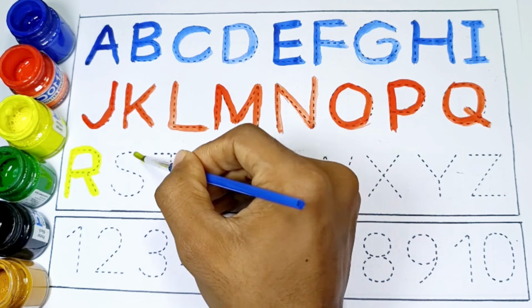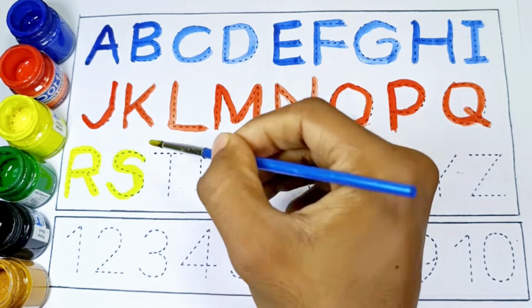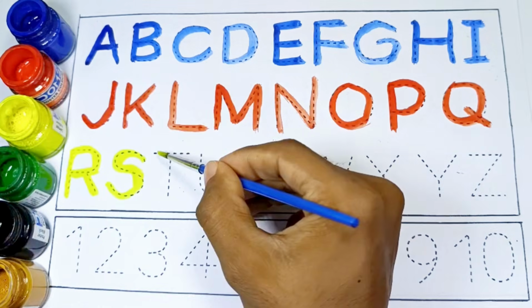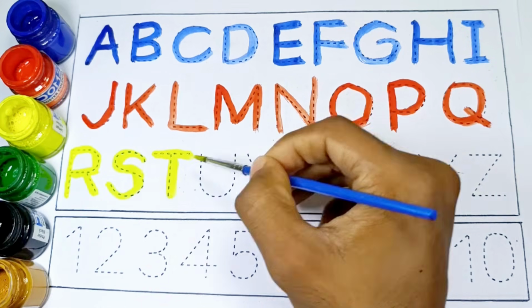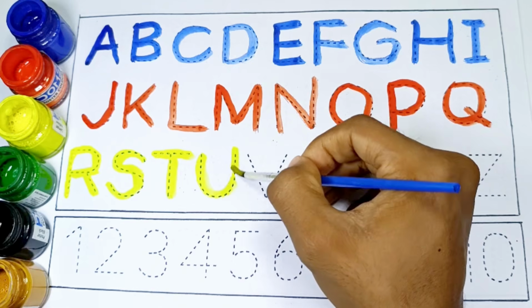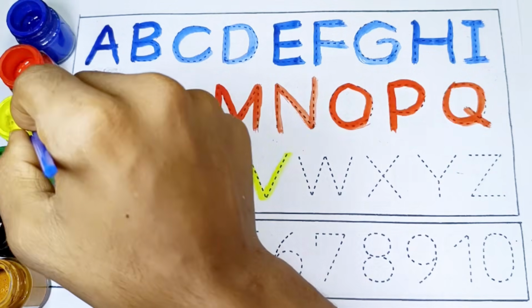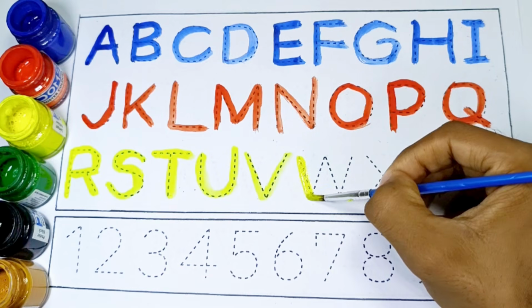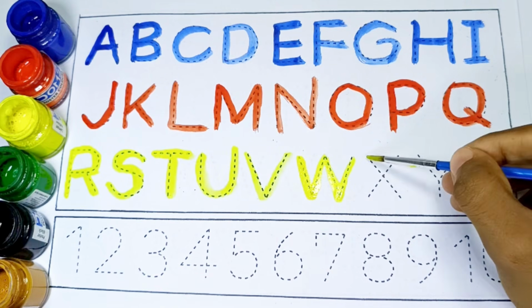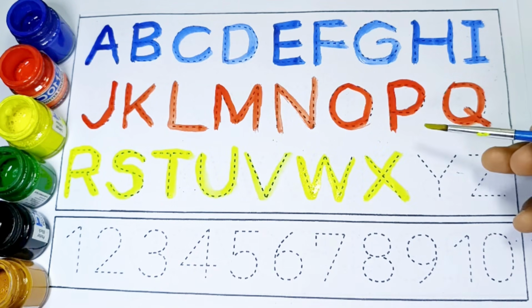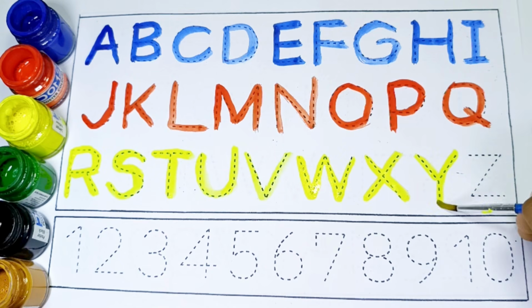R for rose. S for sun. T for teacher. U for umbrella. V for van. W for wheel. X for xylophone. Y for yo-yo. And Z for zebra.